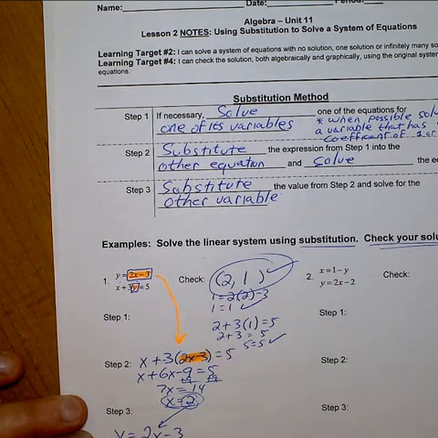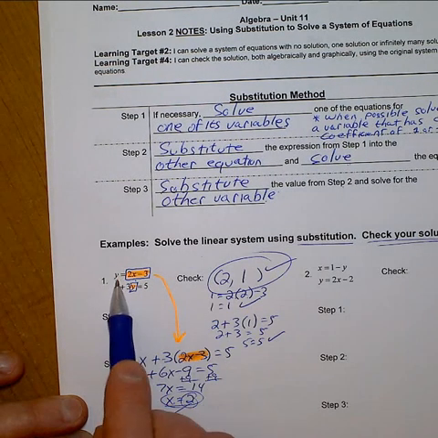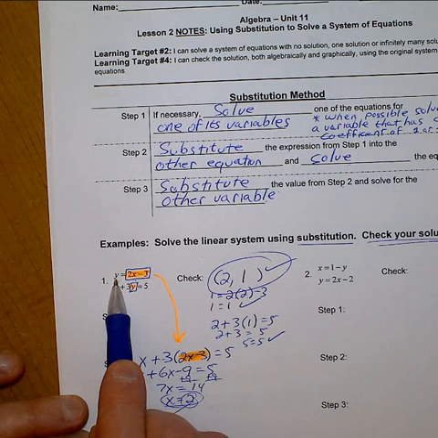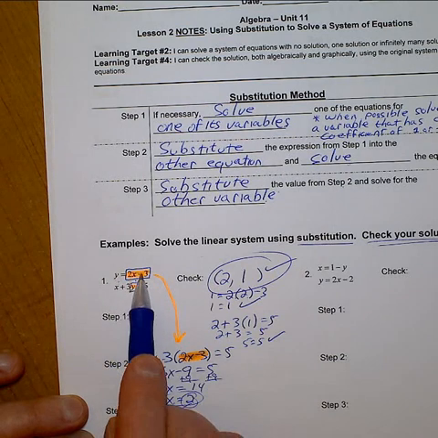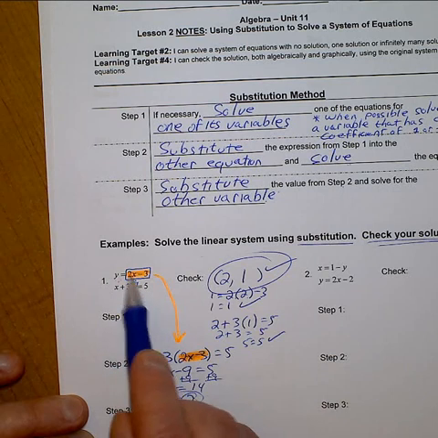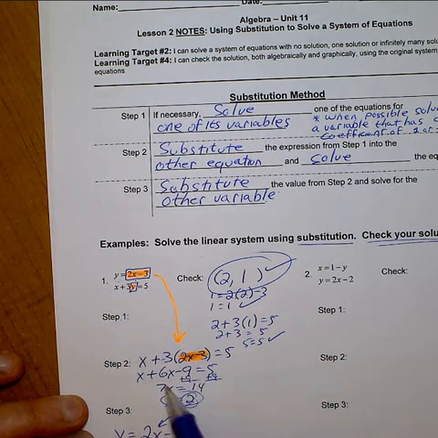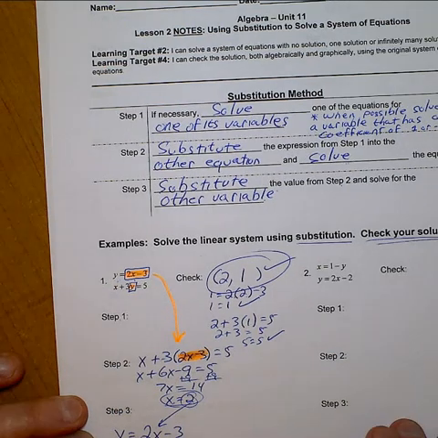So, substitution method. First step, we solve for one of the variables. Sometimes it's already solved. Y is by itself. That's solved for one of the variables. So I take that and I substitute it into that second equation wherever I see y. So box the y and box what y equals and plug it in. We solve for x now because we have an equation with just x's. Then I take that x and I plug it back into the other equation right here to solve for y. And then I want to check them. Okay? So let's do number 2.